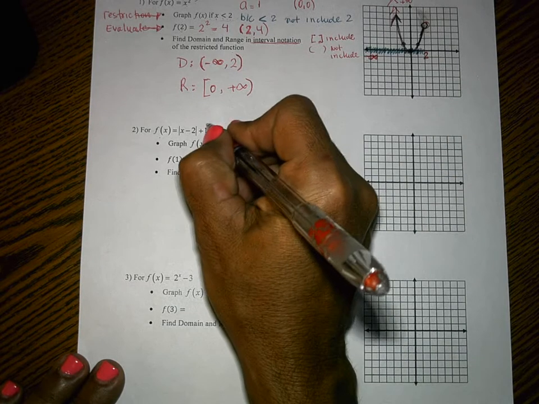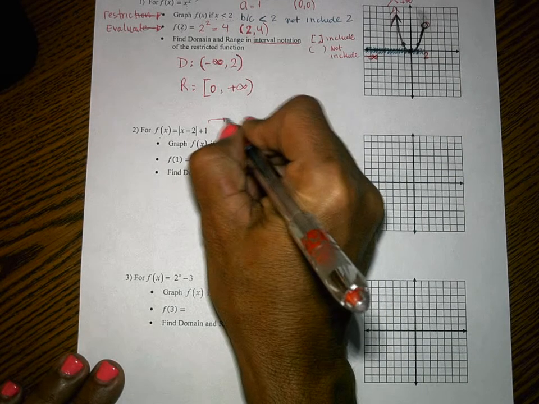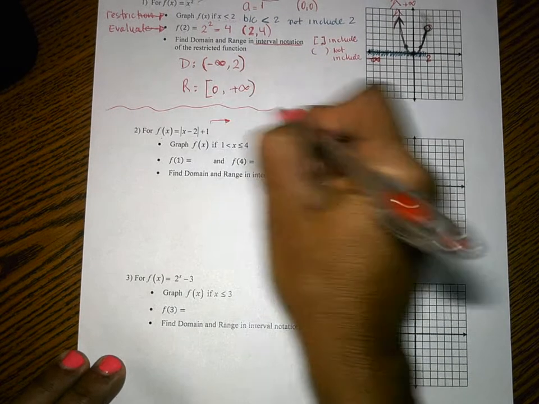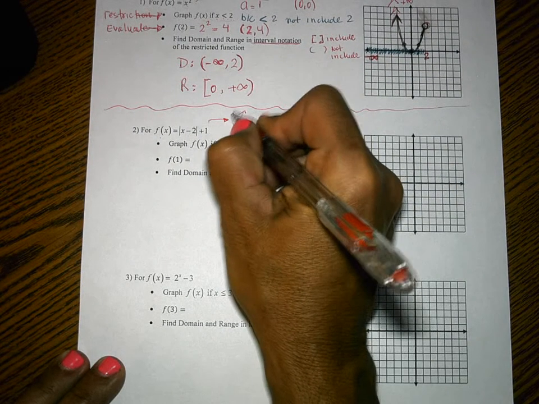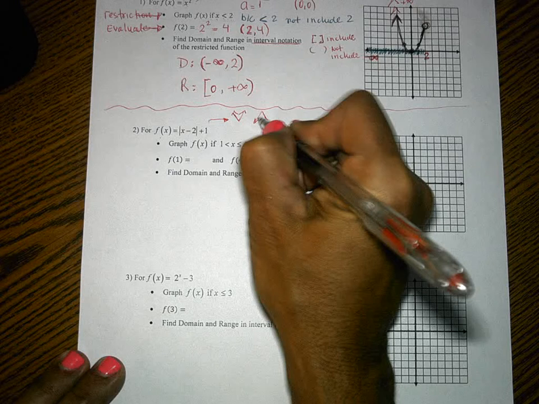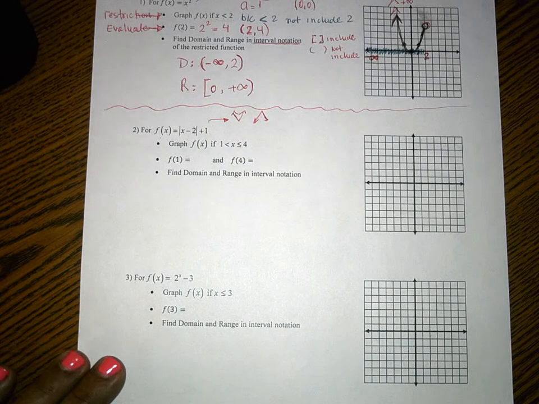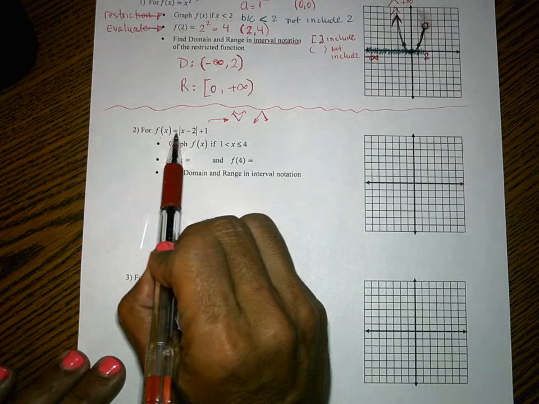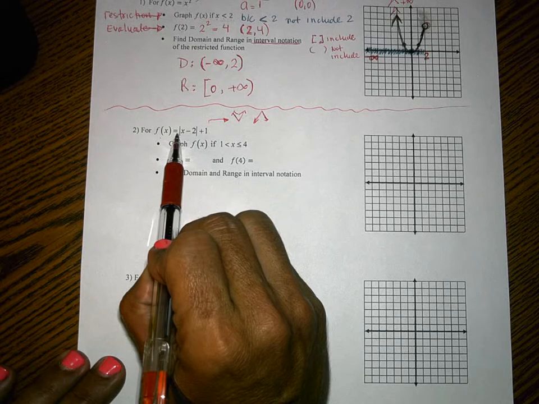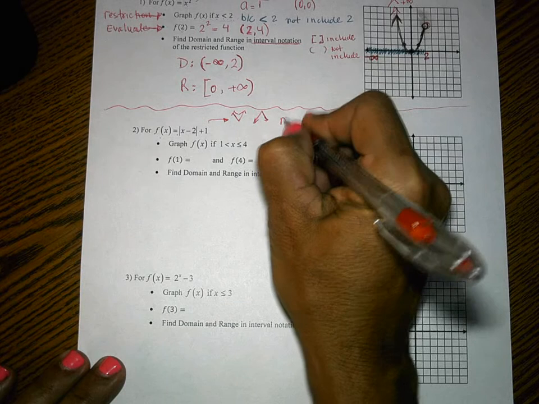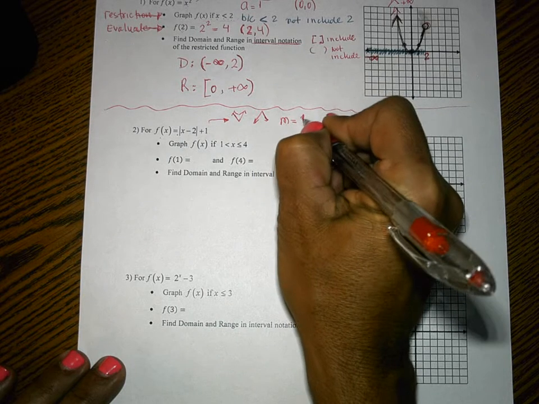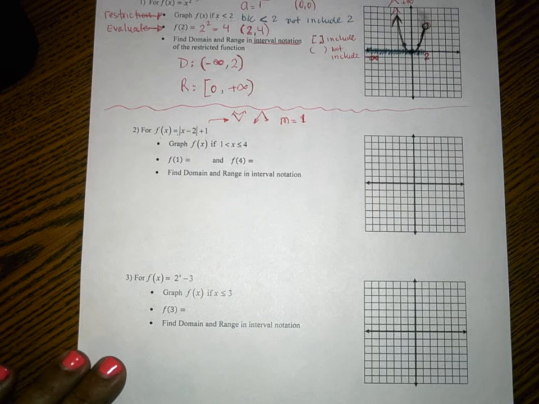So let's do a quick recap. I like to put my information here on the side. Okay. We have a V shape. It either opens up or opens down. Is our V shape linear absolute value? Because in front of my absolute value, there's an invisible 1, then I have a slope of 1. So my slope of 1, it has a slope, okay? It's a linear absolute value.